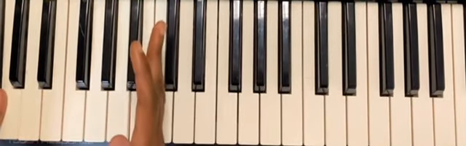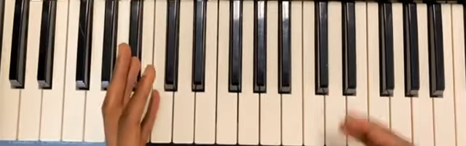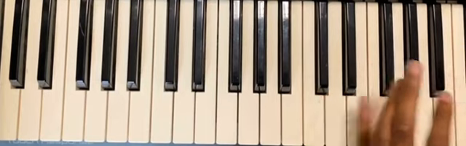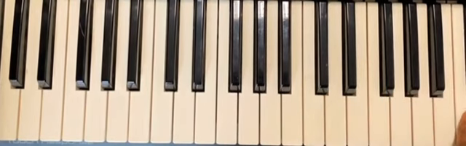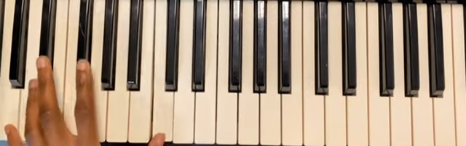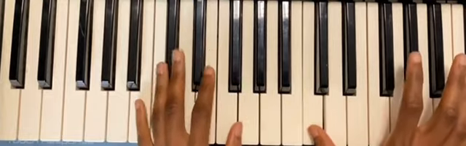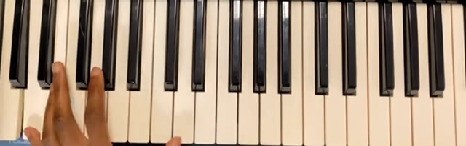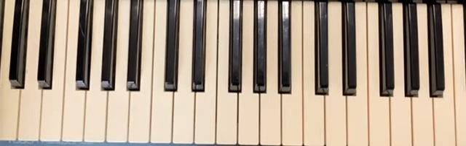This is 12, another 12, another 12, another 12, and so on. You get it? So we have C here, another C here, another C here, another C here, another C here. The same thing applies to D, and so on.